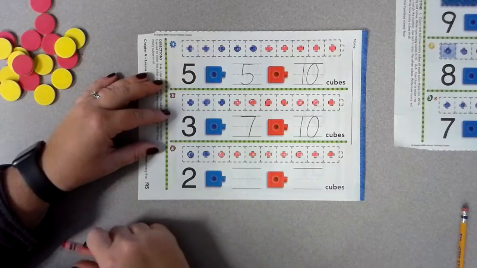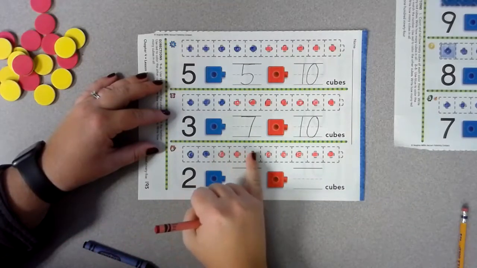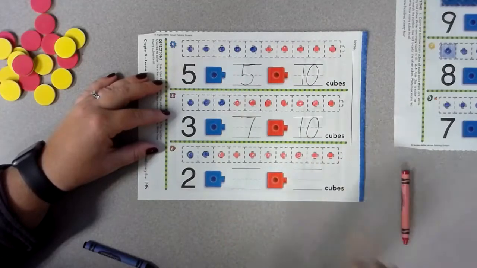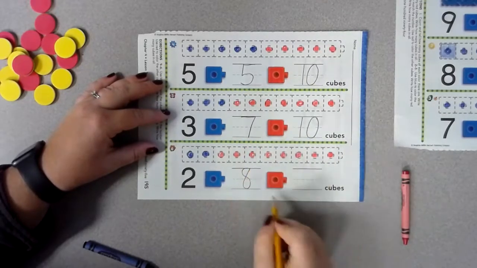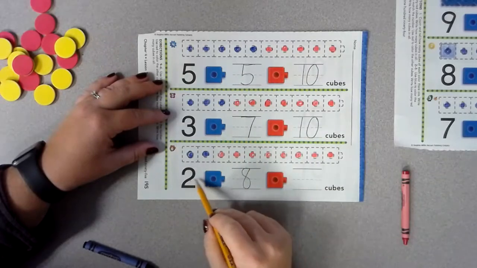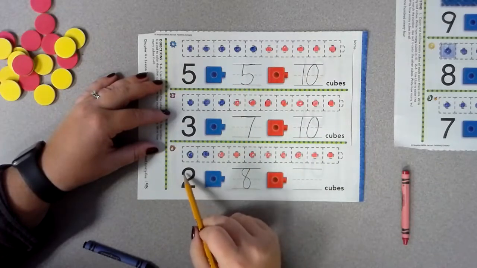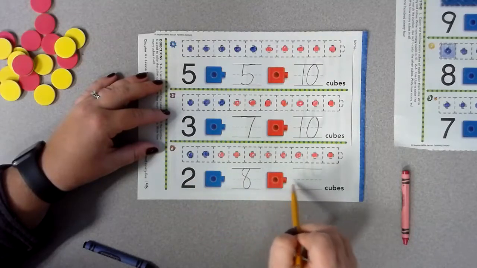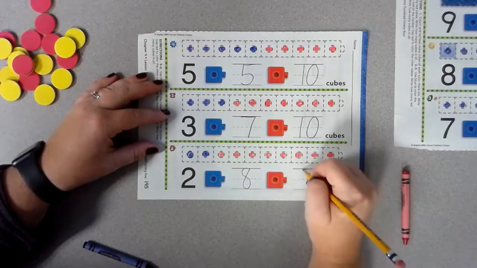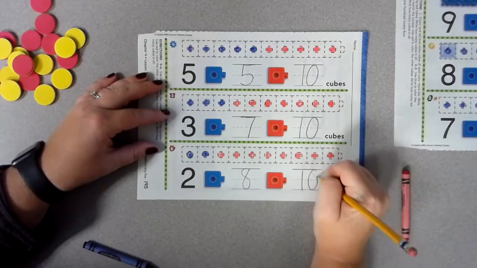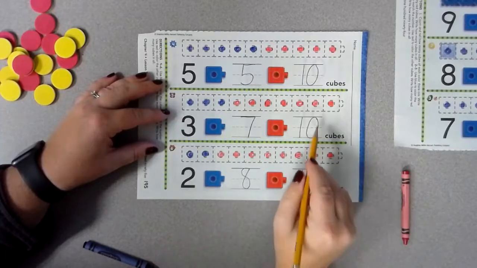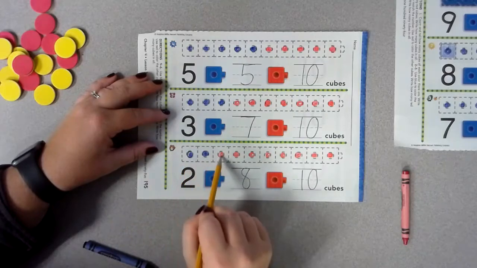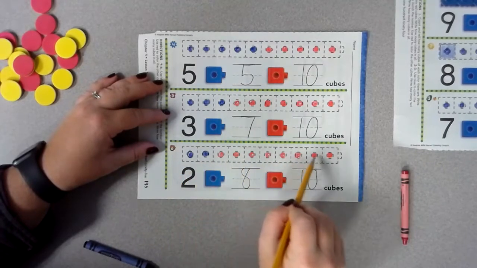Now that we colored them, let's count. 1, 2, 3, 4, 5, 6, 7, 8. So there's 8 red cubes and 2 blue cubes. So let's read this from this way. 2 blue cubes and 8 red cubes is 10 cubes total. We're working with 10 today, so it's all going to be 10, but we always double check. 1, 2, 3, 4, 5, 6, 7, 8, 9, 10.